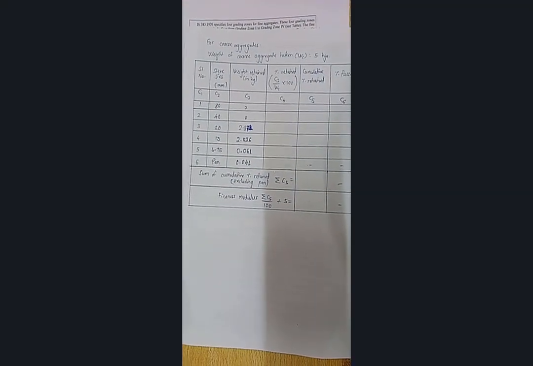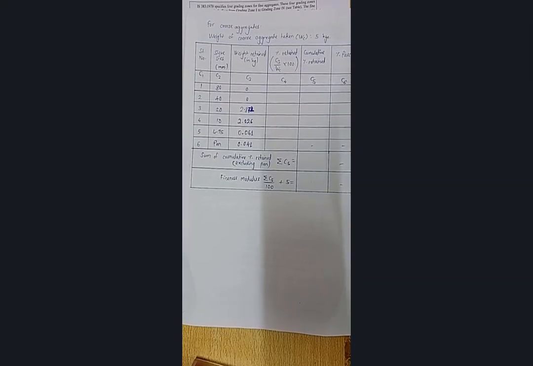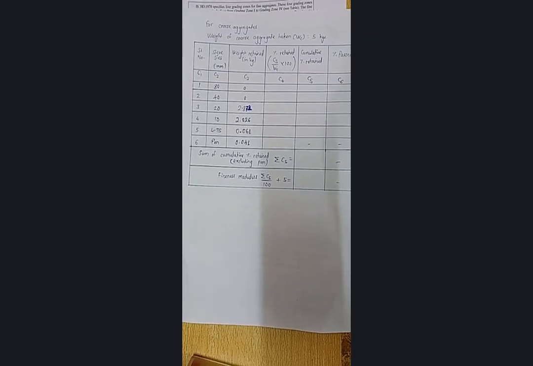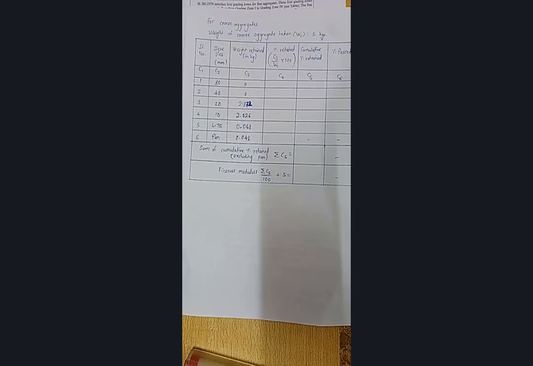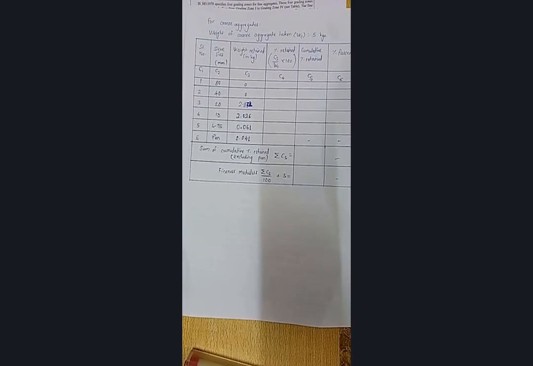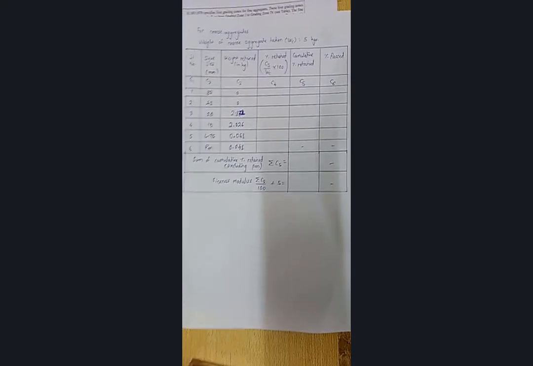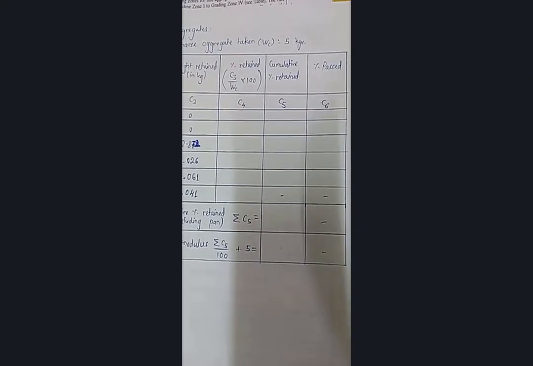So in this particular table you will see the weight of the coarse aggregate taken is 5 kgs, and we have recorded the results of weight retained. So the total should be 5 kgs because we are also using the pan. So it will take care of whatever smaller size particles are there, having size lesser than 4.75 mm. Now we are going to calculate the percent retained, cumulative percent retained, and also percentage passed.